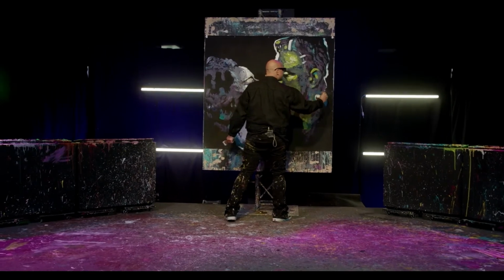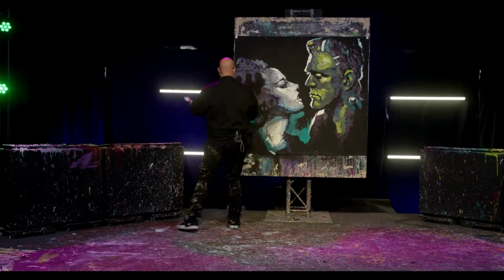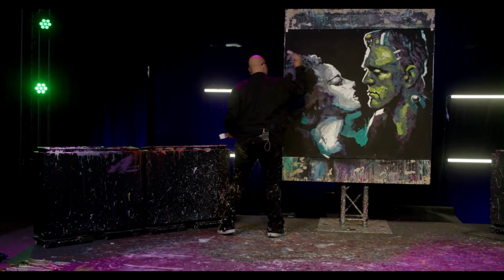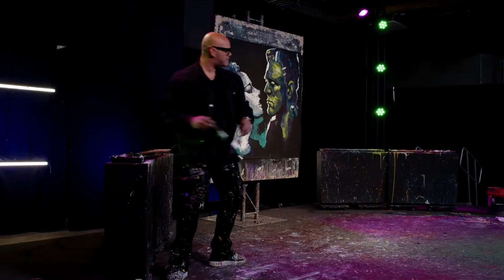Love that. These brushes just getting that nice wide detail. I'm gonna go back to the whites.